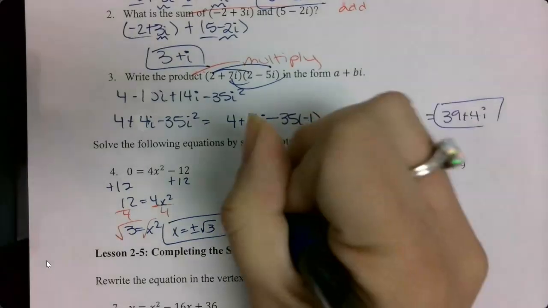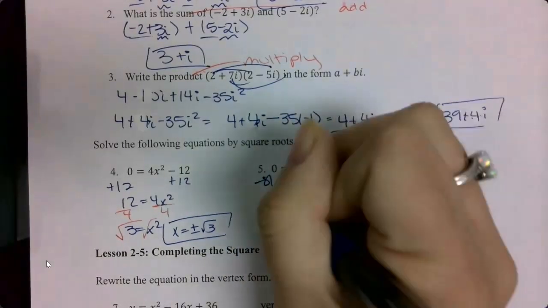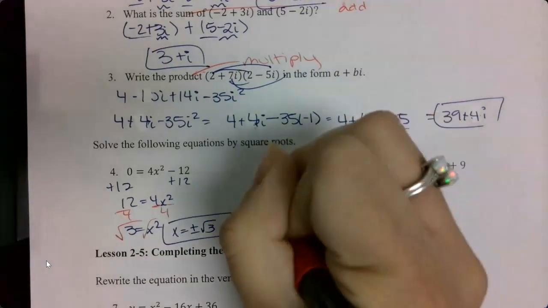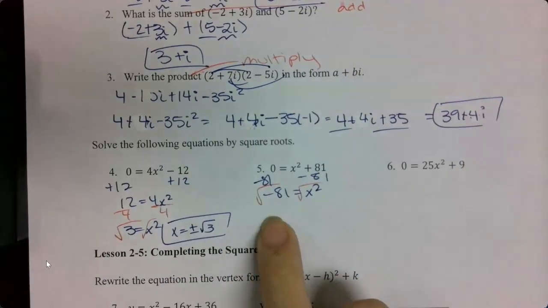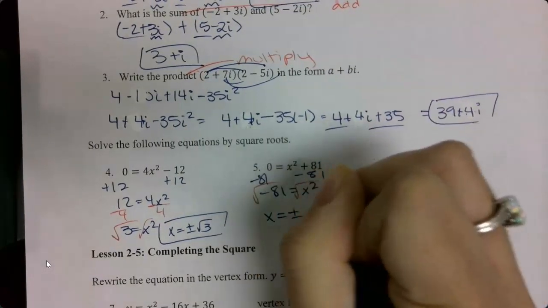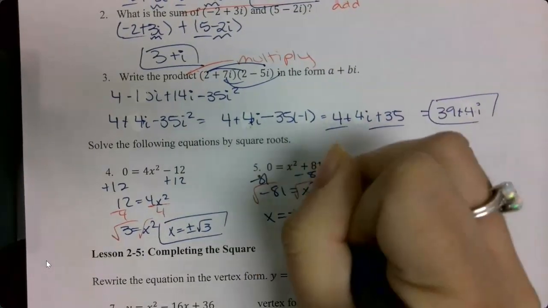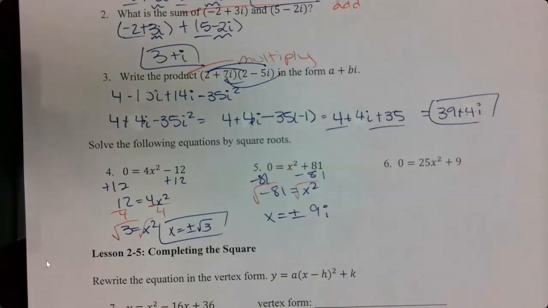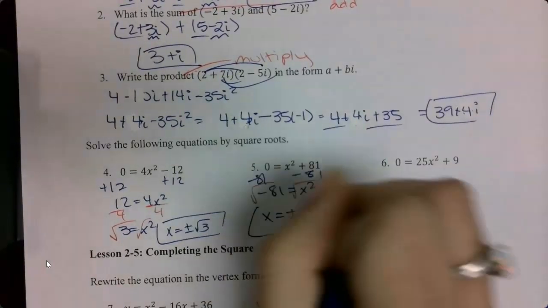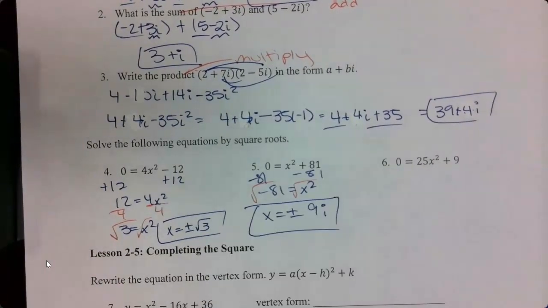The next one, I subtract 81. So I get negative 81 equals x squared. Take the square root. This one's negative, so that means I'm going to have an i in my final answer. And the square root of 81 is 9. So I want to remember plus or minus, and then I have 9i. On the quiz, lots of people forgot their i's, so remember to put your i on your test if you're taking the square root of a negative number.